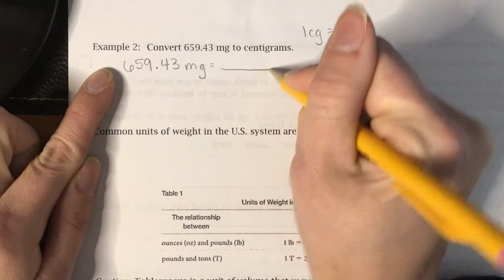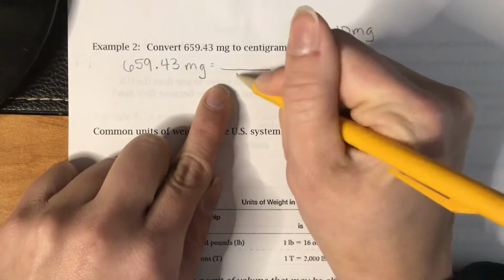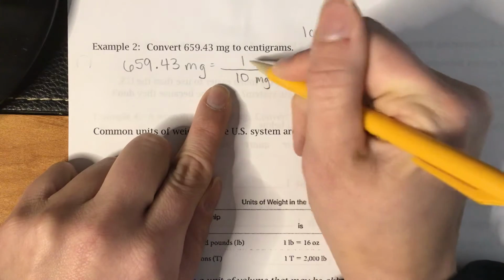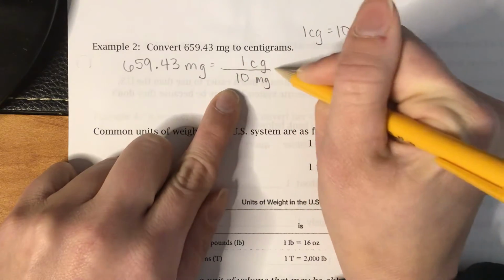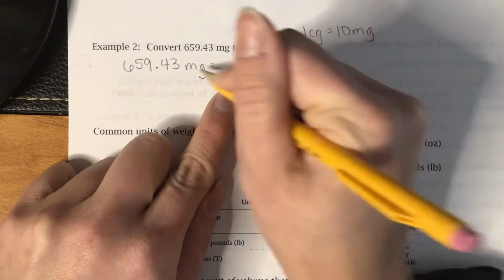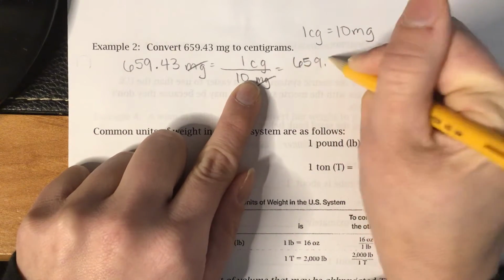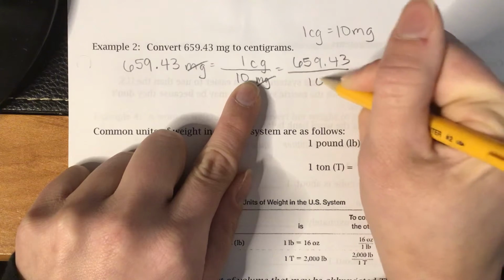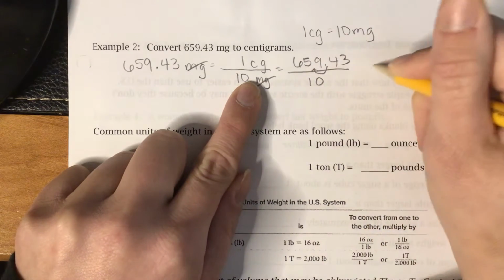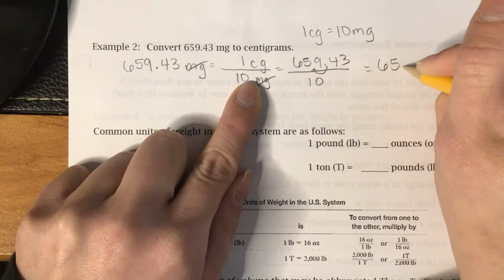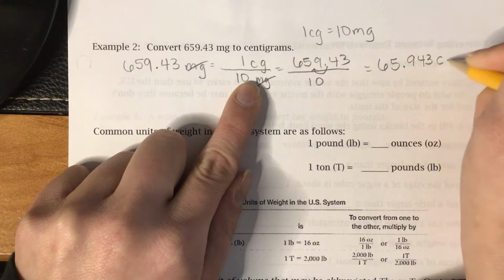And we know that there are 10 milligrams in 1 centigram. We can then divide 659.43 by 10. That means move the decimal 1 time, and you would get 65.943 centigrams.